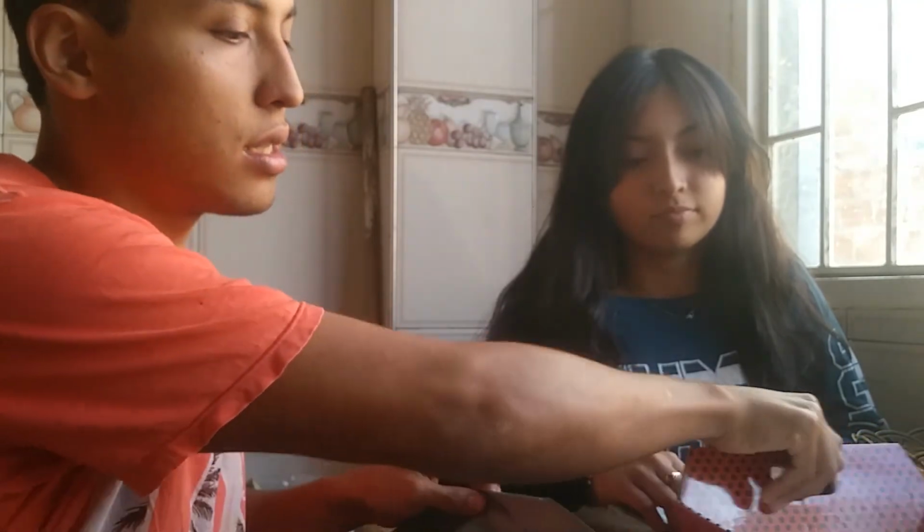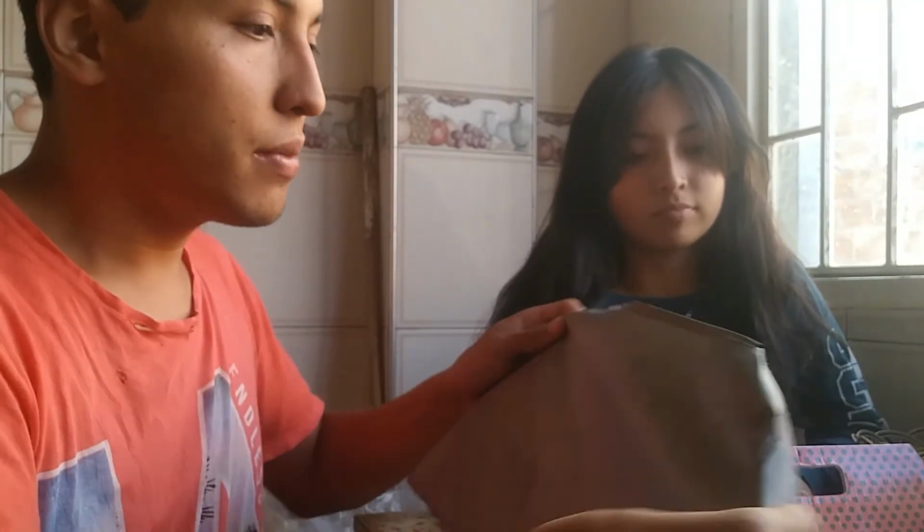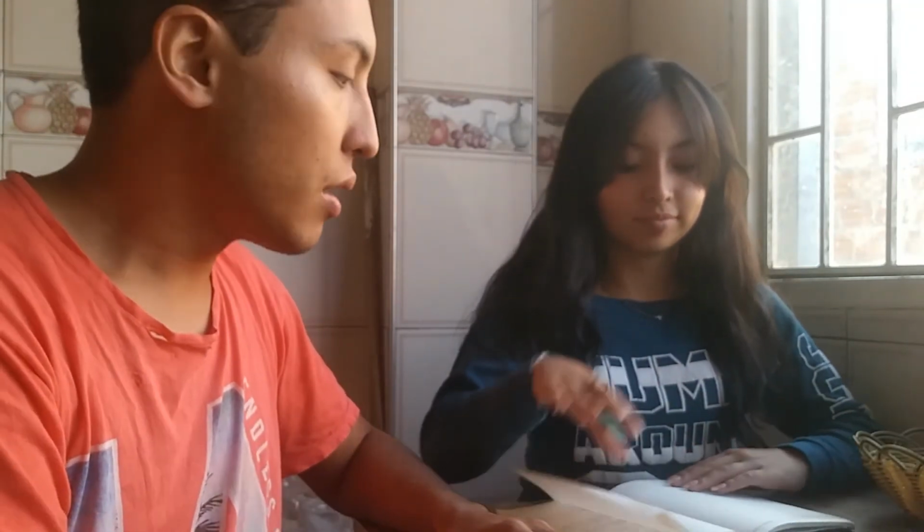After she observes those objects, I'm going to cover them to hide them, and she's going to use, for example, a small book to write the objects that she remembers. So let's go. Write them.